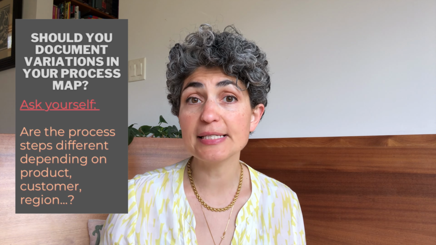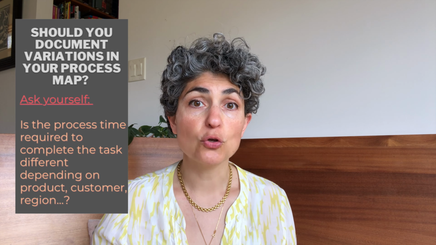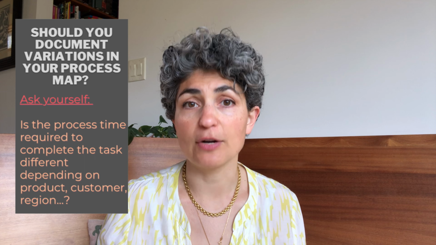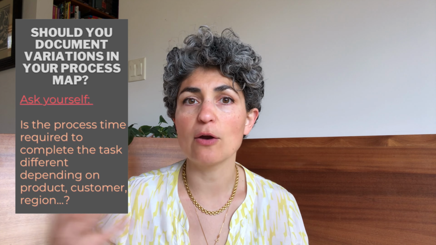So if the answer is yes, the process looks different, the physical steps we take to do the work are different, then great, keep that in mind, because that means you have something important that needs to be captured in your process map. And the second question is, does the time that it takes for you to complete that process from beginning to end differ between, for example, product A or product B, customer A or customer B?